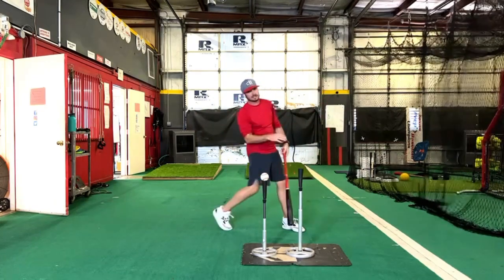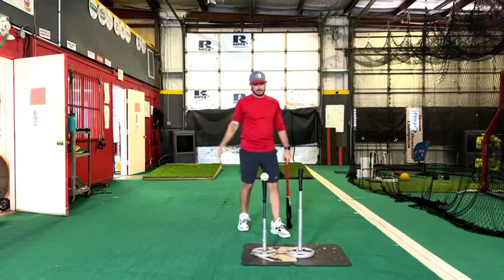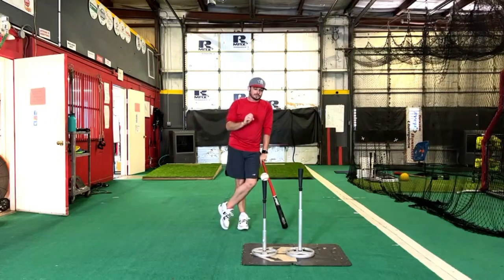Okay, that ball's not tough. That ball's back spun a little bit. Okay, so really working through this one.